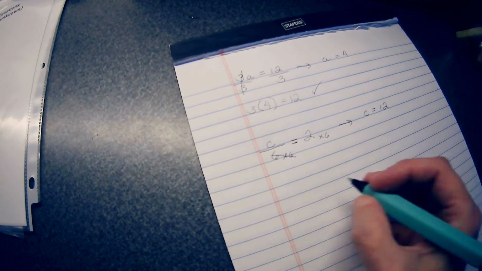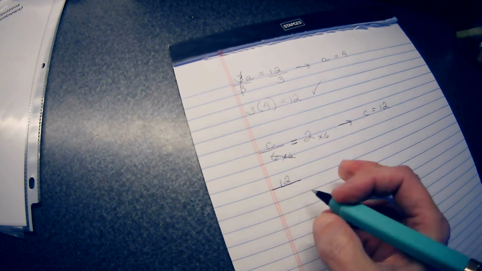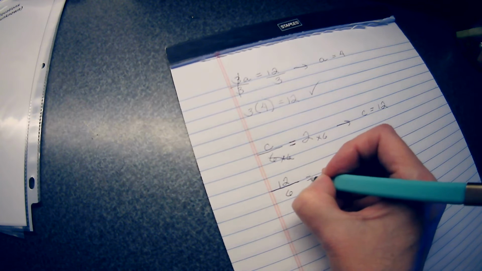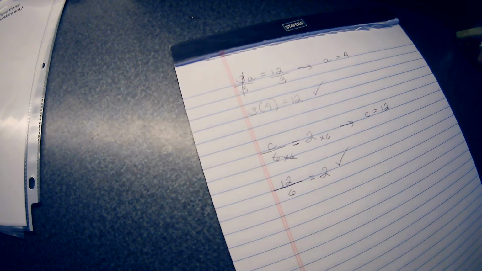Let's check it. c is 12. 12 divided by 6 equals 2, and that is true. We know that we have worked that one correctly.